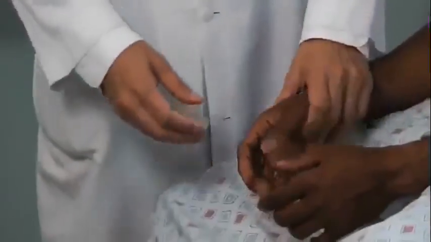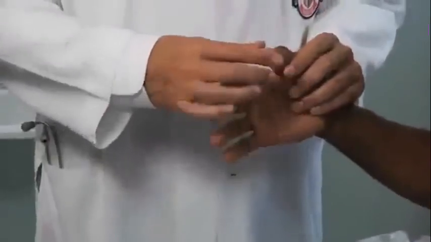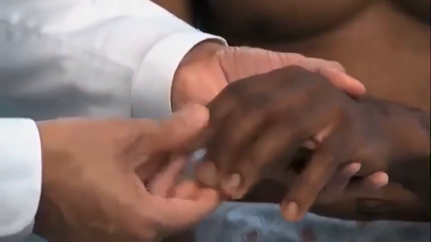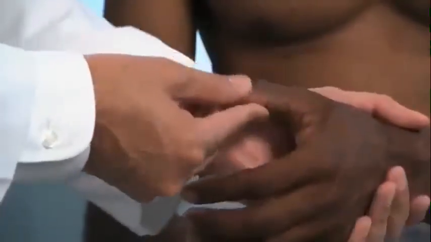Check the patient's color for circumoral and nail bed cyanosis, a bluish color arising from deoxygenation. Lips and fingernails are normally pink.